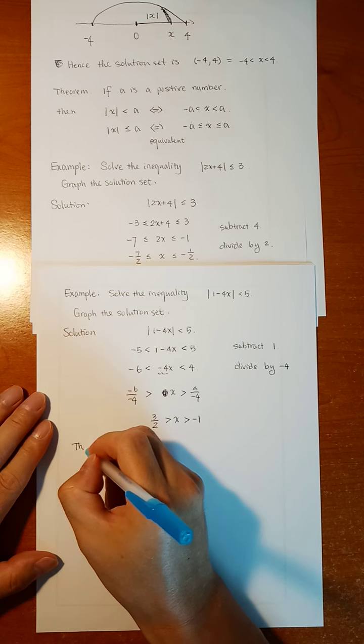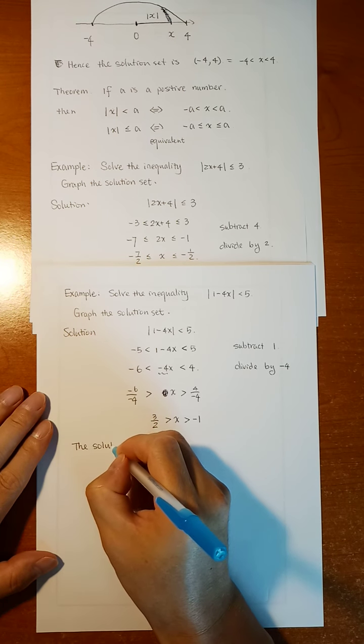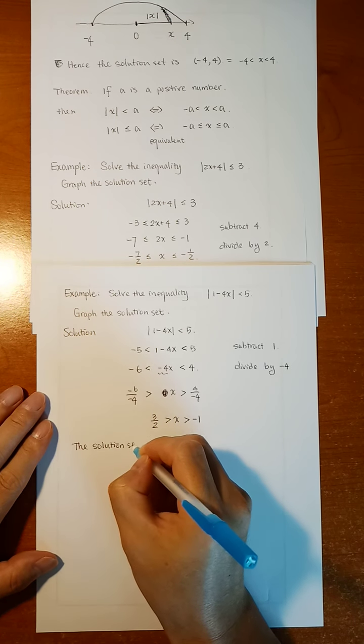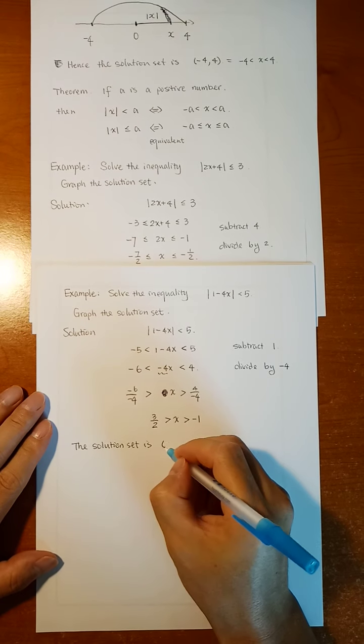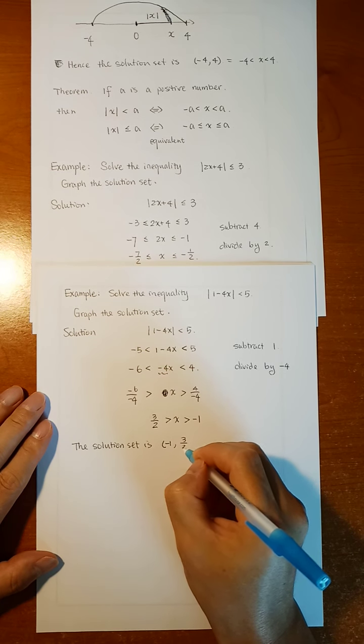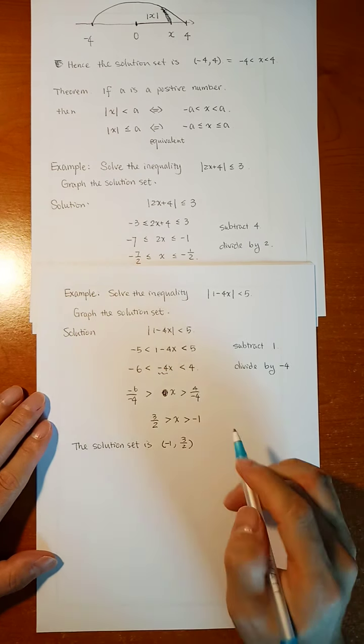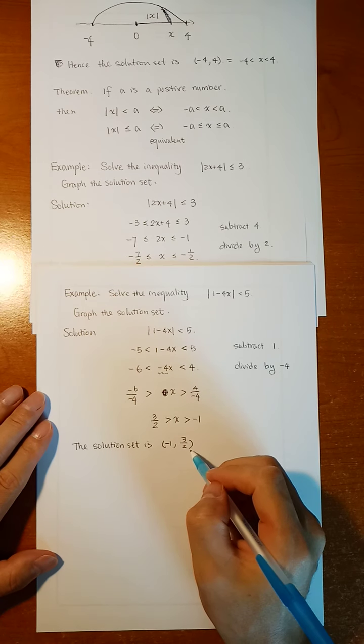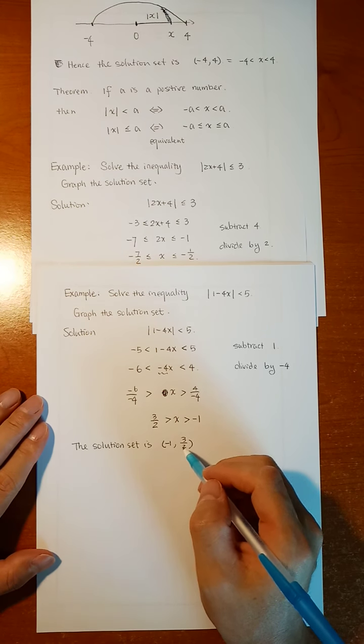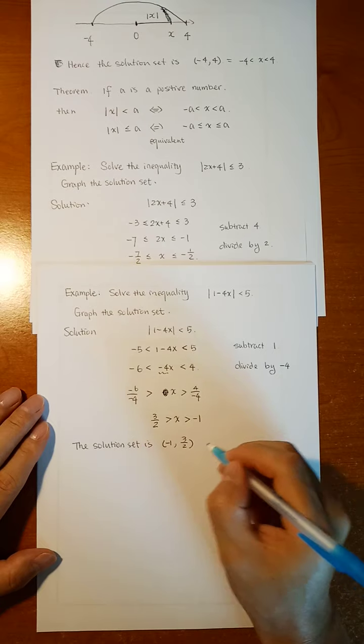So the solution set is the interval negative 1 to 3 halves. The interval must start from the smaller number and end at the larger number. Graph it.